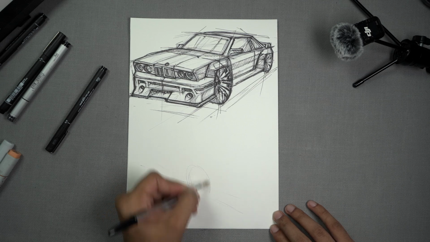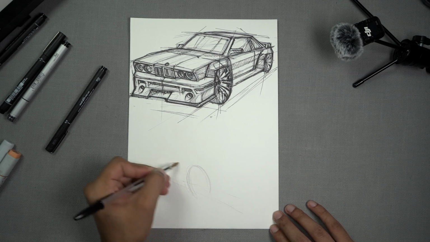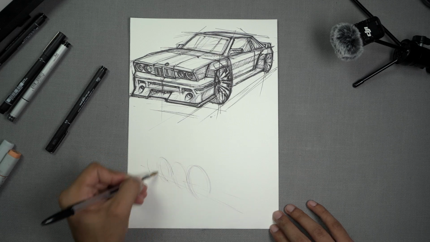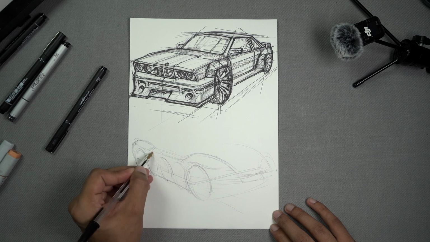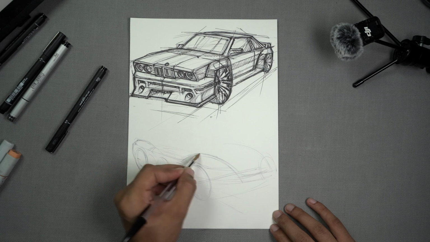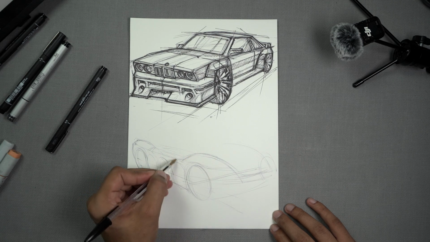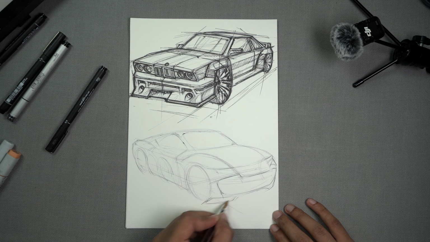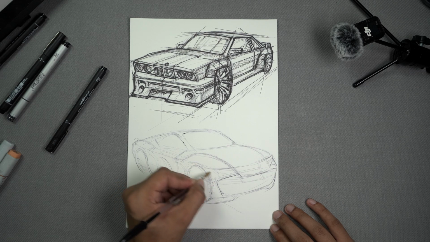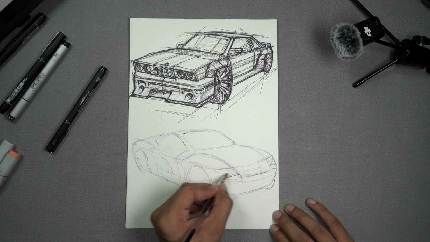Jump to another perspective where we will be understanding some more details, maybe some other car. So let's start again with three wheel difference, then we will jump to the belt line again, and then understand the roof line, then the windshield, how it's going to look like, and then the bonnet, and then bumper and grill.